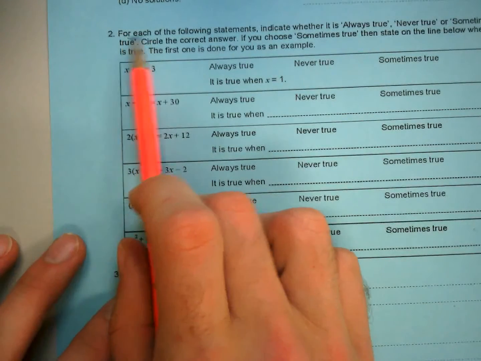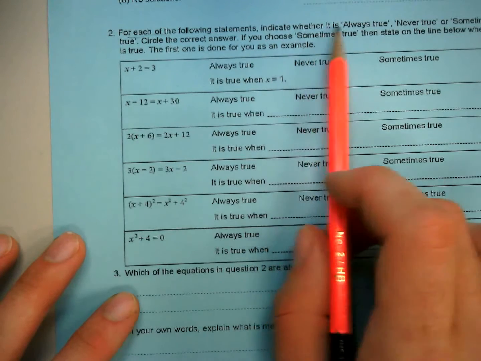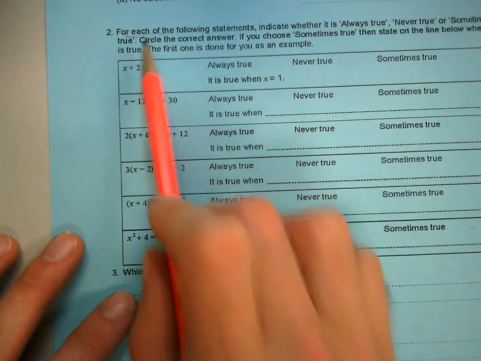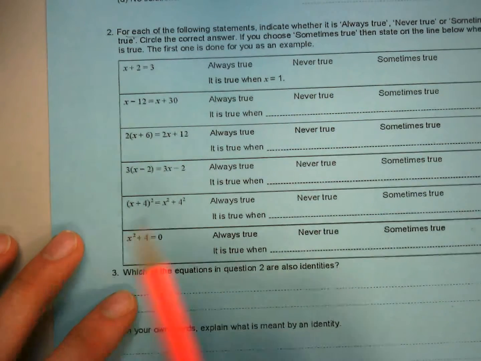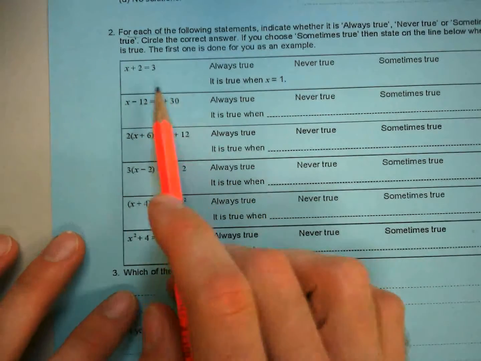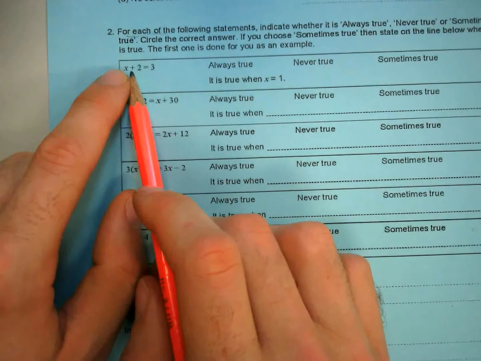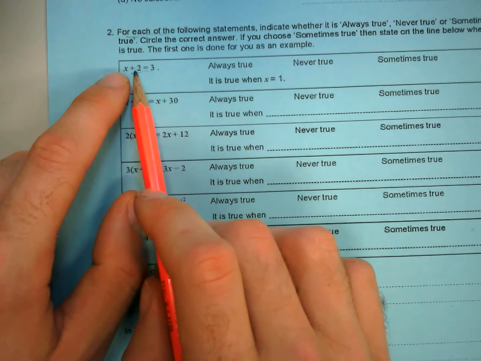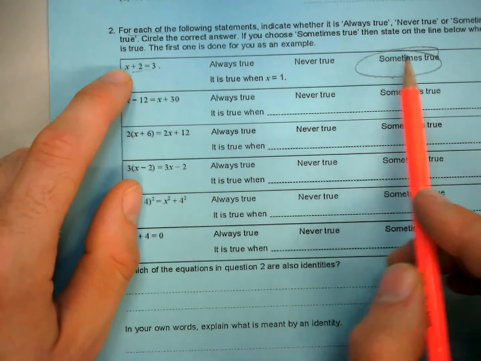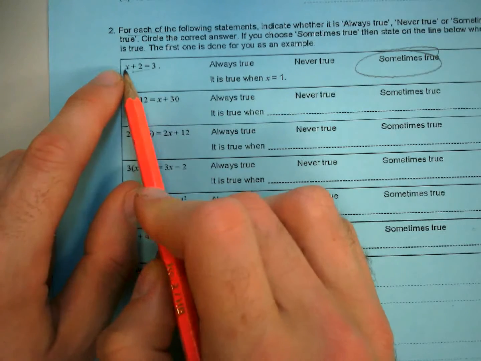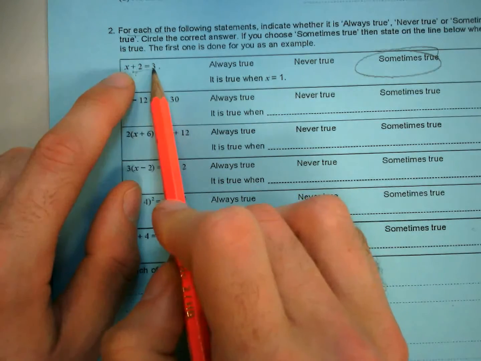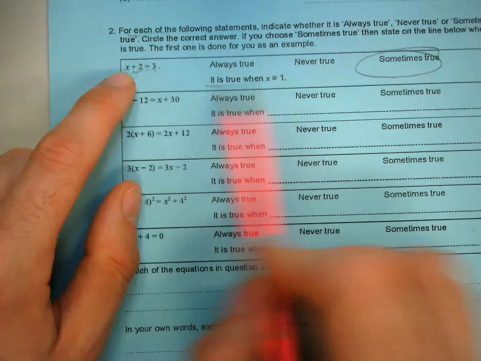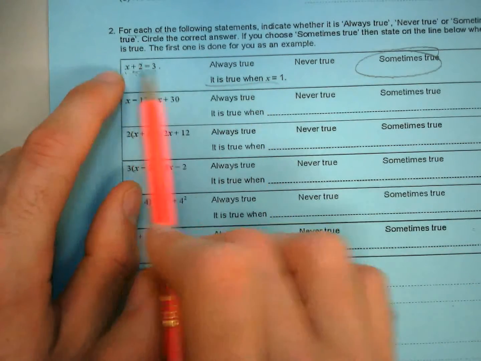The directions say, for each of the following statements, indicate whether it is always true, never true, or sometimes true. Circle the correct answer. If you choose sometimes true, then state when it is true. They did have one as an example for us. So x plus 2 equals 3. Well, that's sometimes true. It can't always be true. If I plug in 5 for x, 5 plus 2, or 7, is not equal to 3. But I do know it is true when x equals 1, right? Because 1 plus 2 is 3.